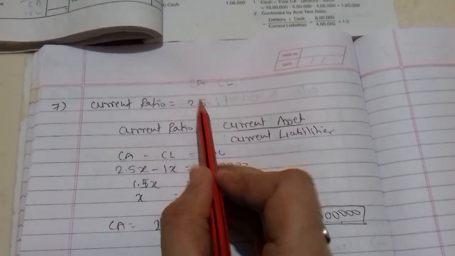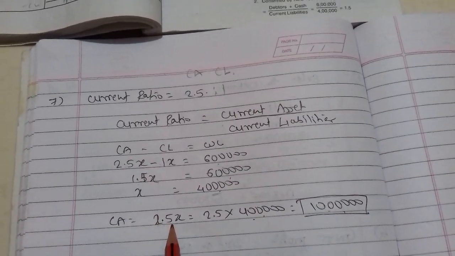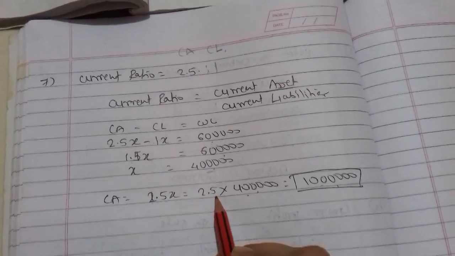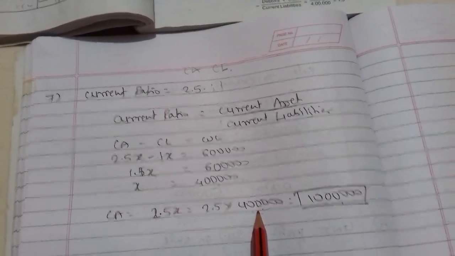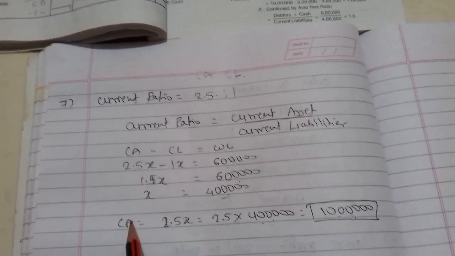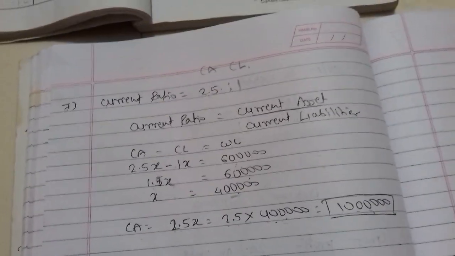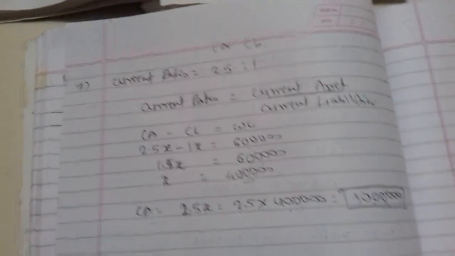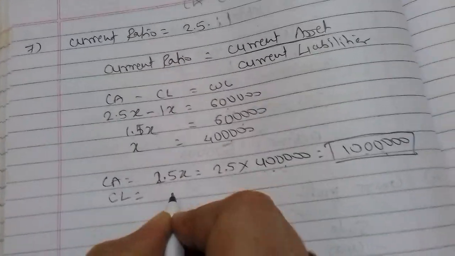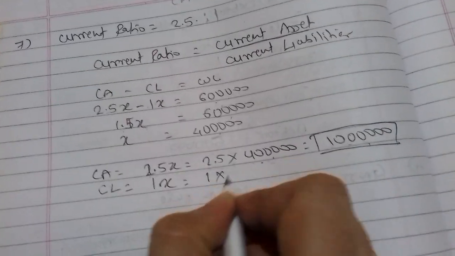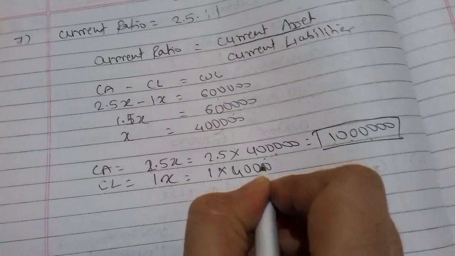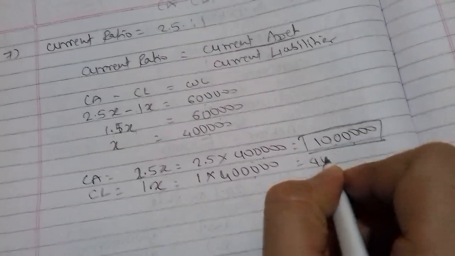Now my current assets were 2.5x, so I can say 2.5 multiplied by my x, 4 lakhs. 2.5 multiplied by 4 lakhs will be 10 lakhs. So my current assets are 10 lakhs. Again, my current liability was 1x, so 1 multiplied by 4 lakhs, my current liabilities are 4 lakhs.